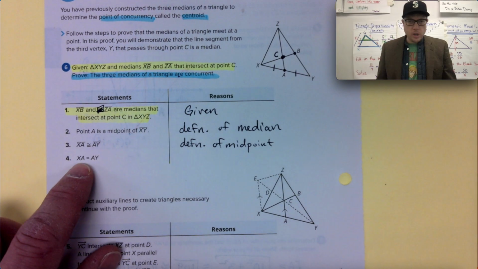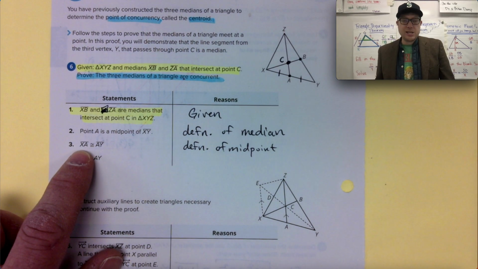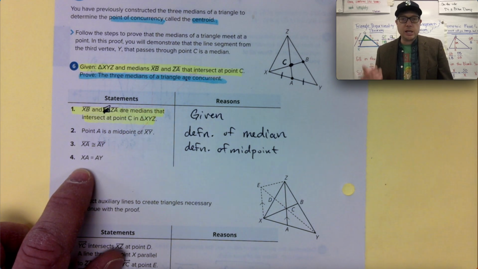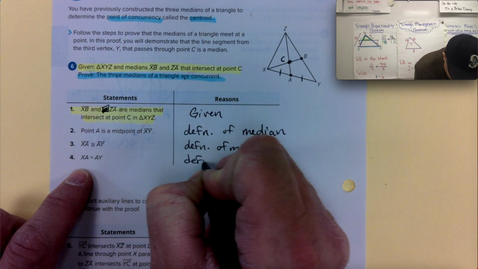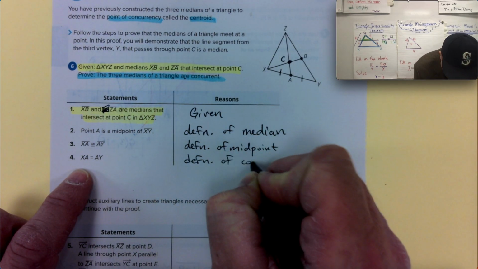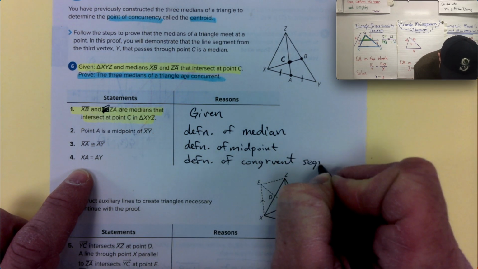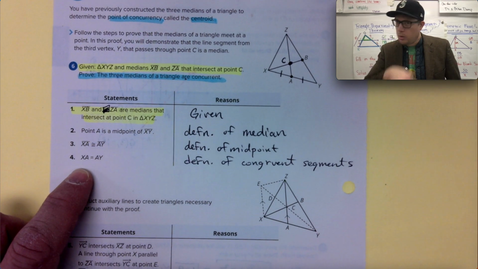And then we've seen this one when you've done your Mathia and you've done all of your online homework. These two, this is a congruent segment. This is now an equal measurement. This is called definition of congruent segments. And we've seen this one. If you've done your work, we've seen this one.